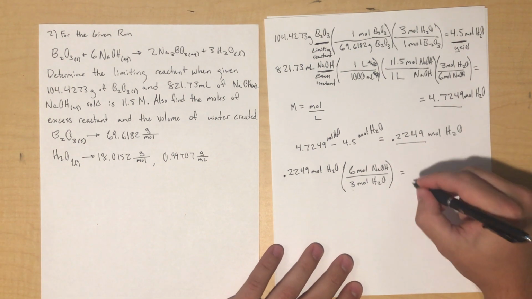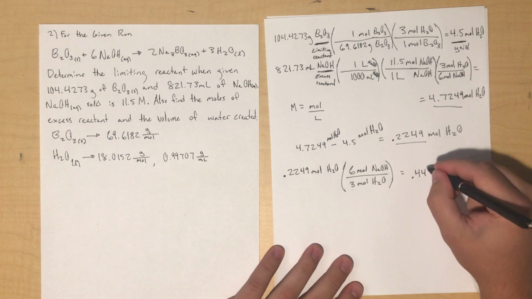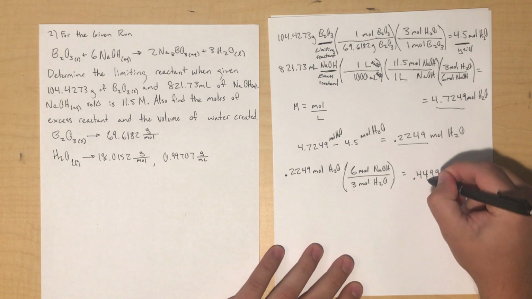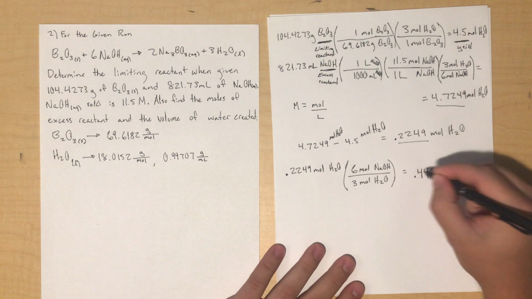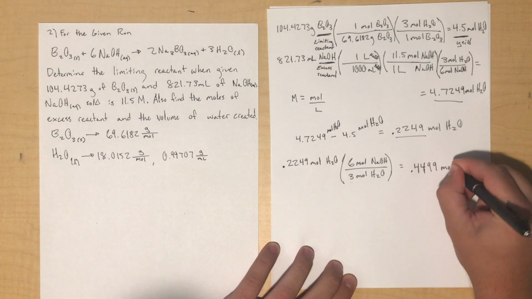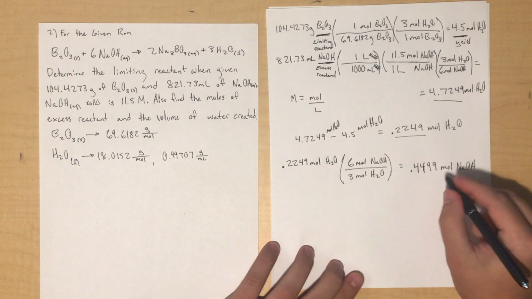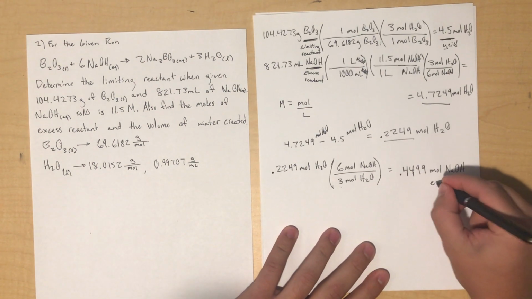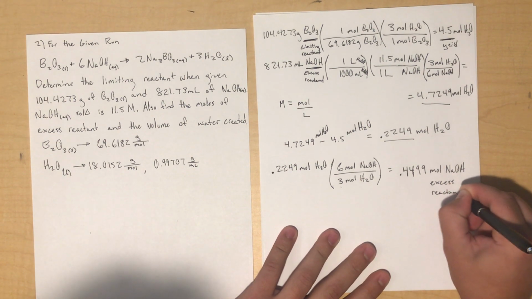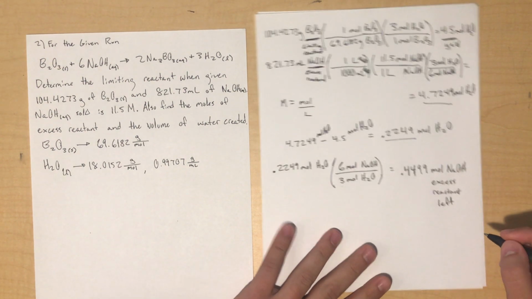And when you do this math, you get 4.4449. So now this is moles NaOH. And this is how much of our excess reactant we will have left after the reaction.